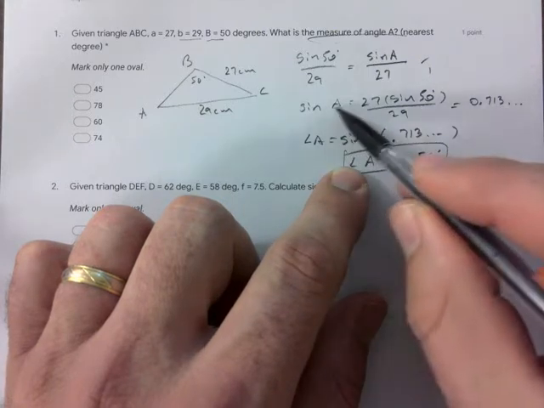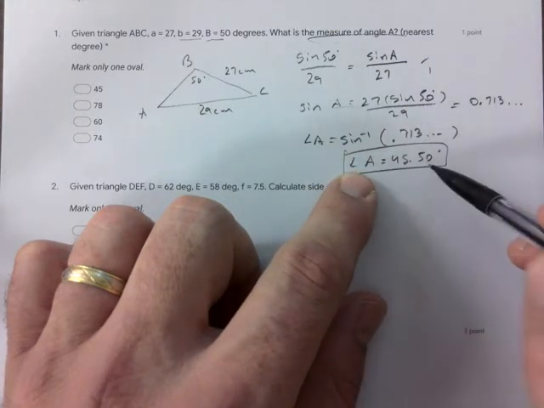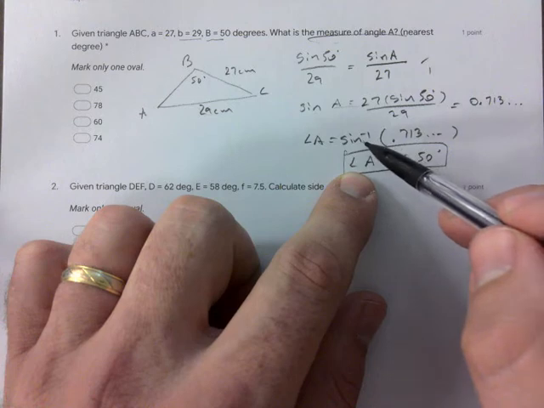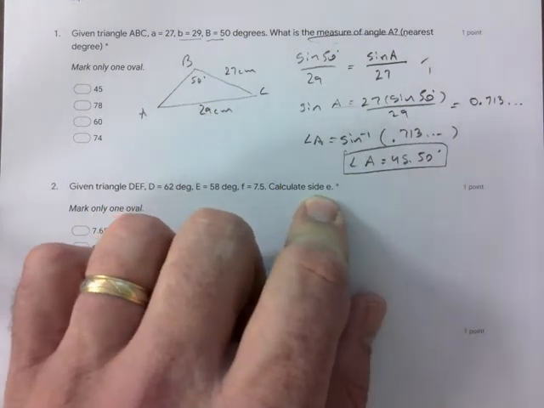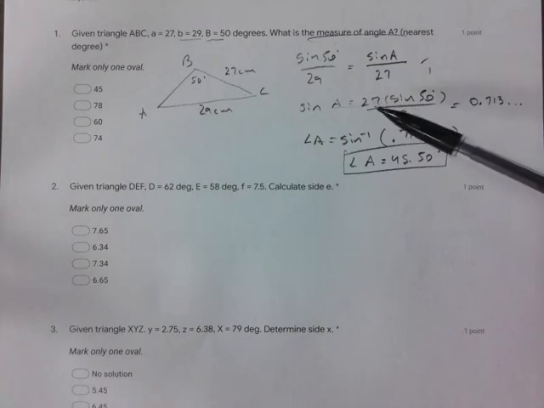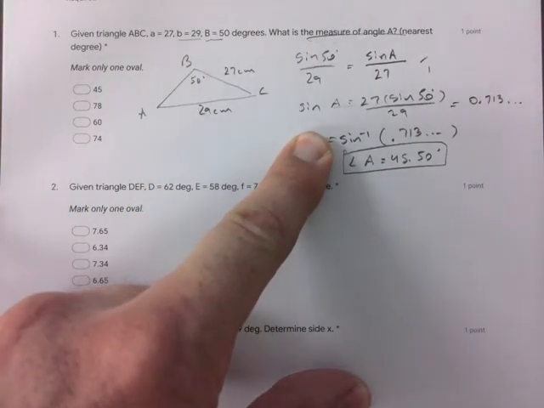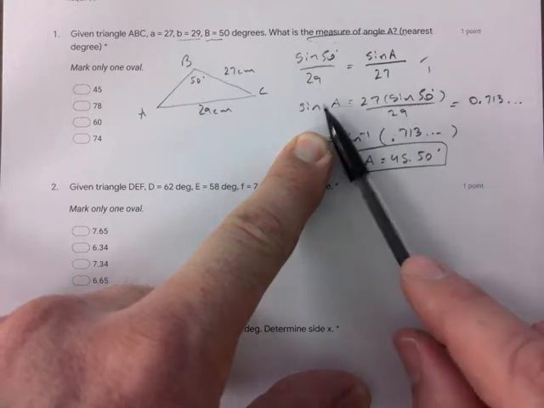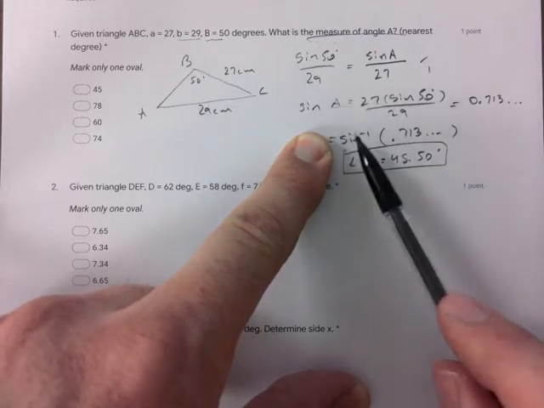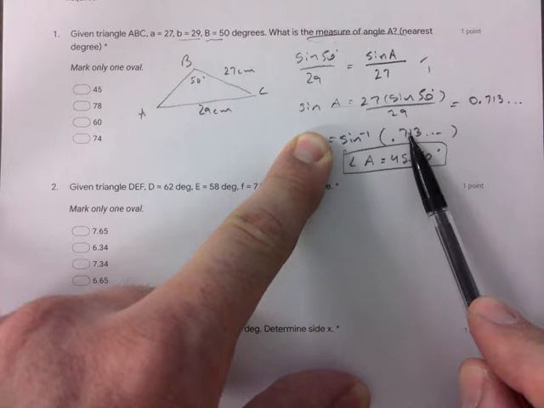You went from here straight to here. What if you just wrote sine inverse? Yeah, so that's a good point. If you just go from here and then just have that like that, right? That's technically not accurate because you're saying sine of A is equal to sine inverse of that.